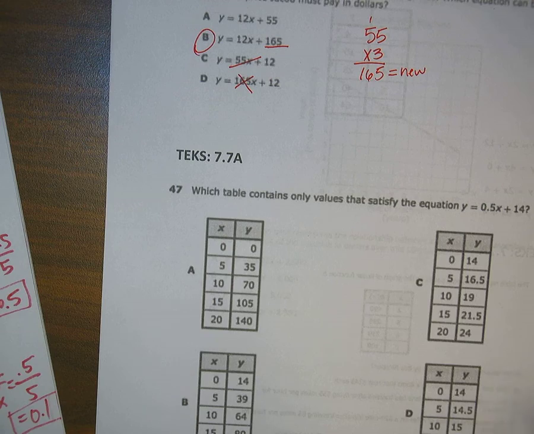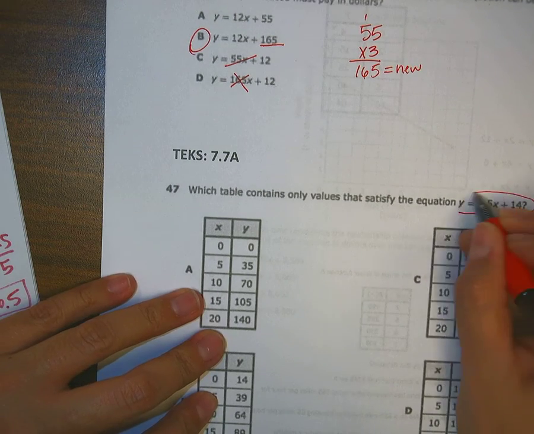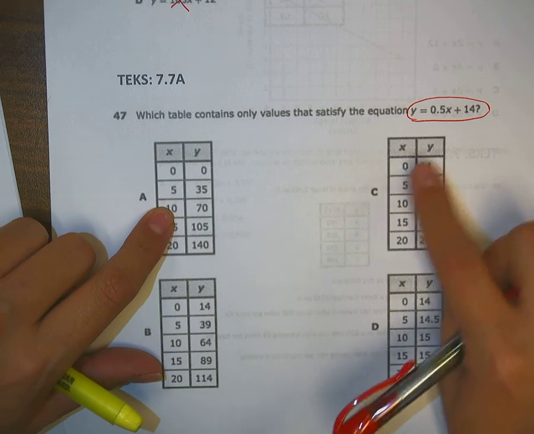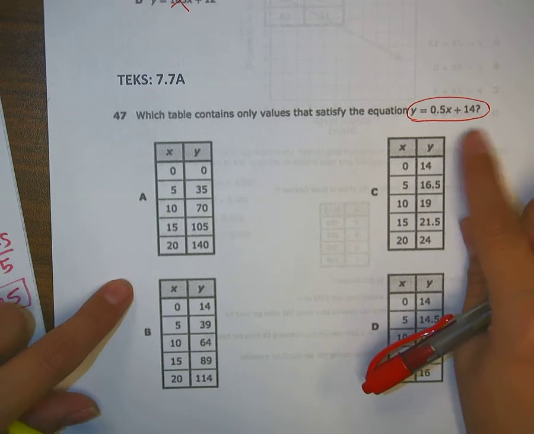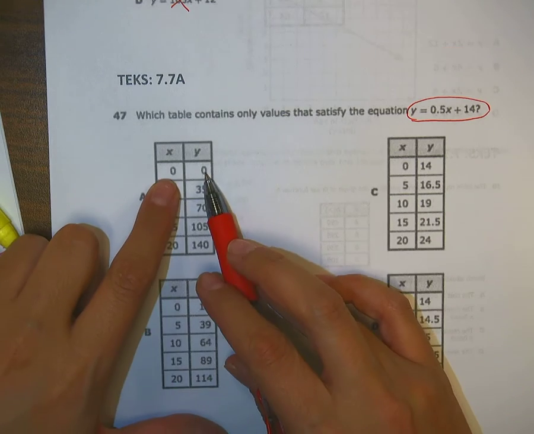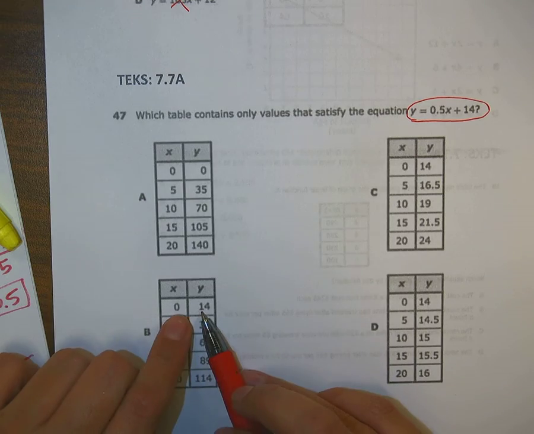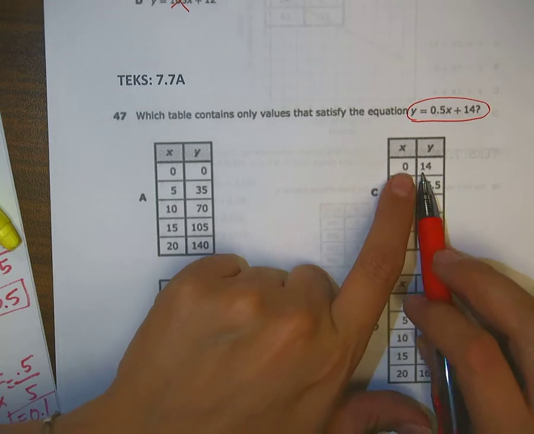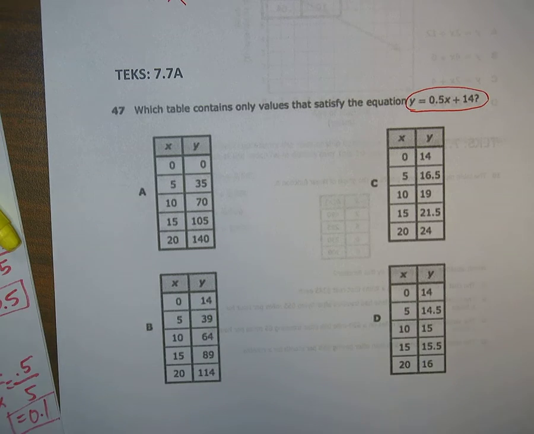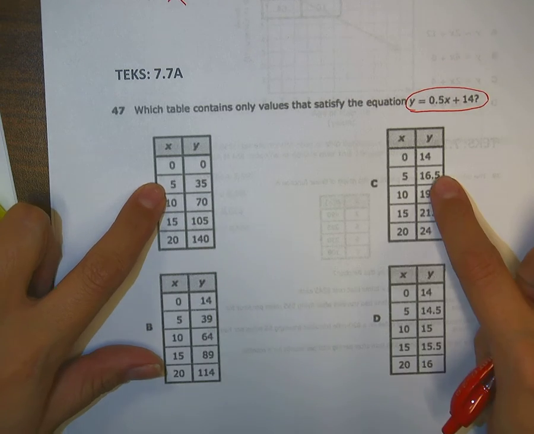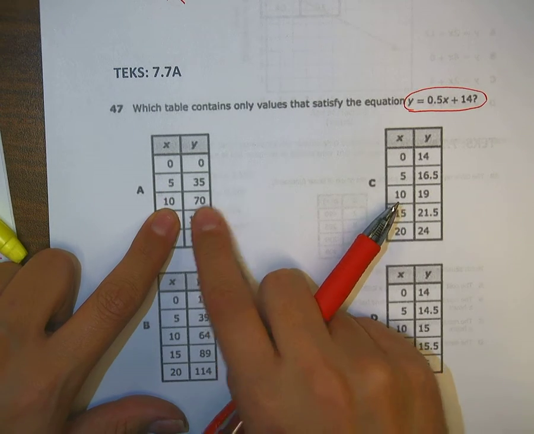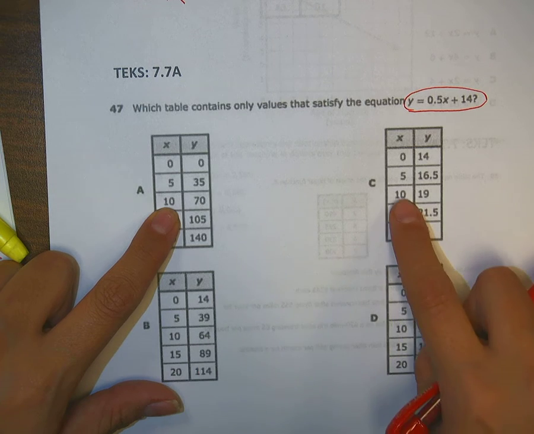Okay, number 47 on the second page. Which table? Okay, here we go. I am going to simply plug in my x values to see which table satisfies this equation. Now, watch. If I plug in 0, that doesn't really give me a lot of answer choices to eliminate because these 3 have the same answer of 14. 5 gives me decimals. I don't want to do that. What if I plugged in 10? Okay, the result here would be 70.